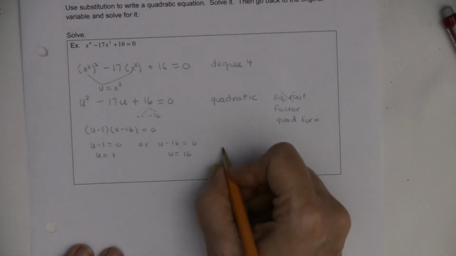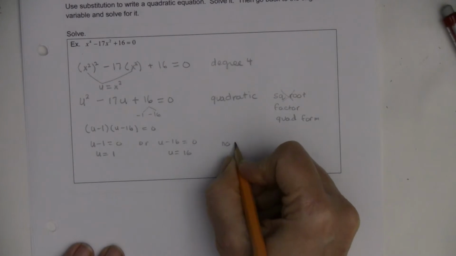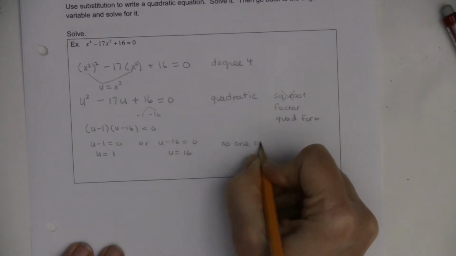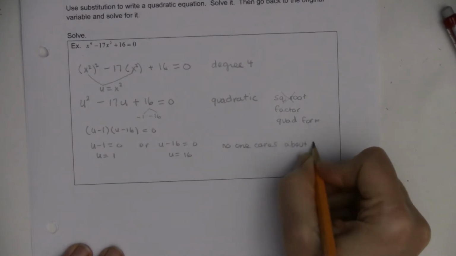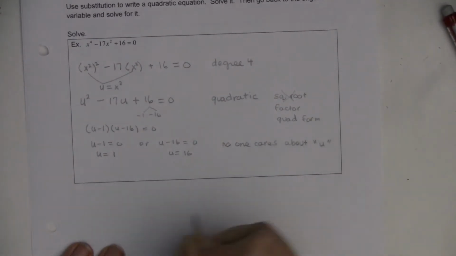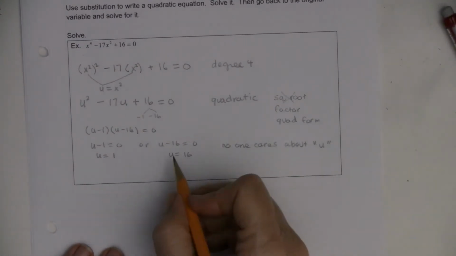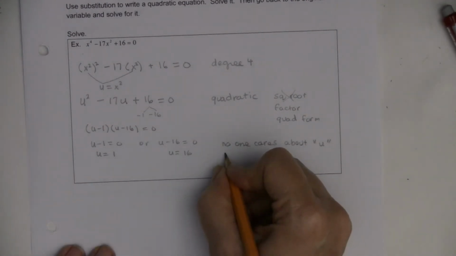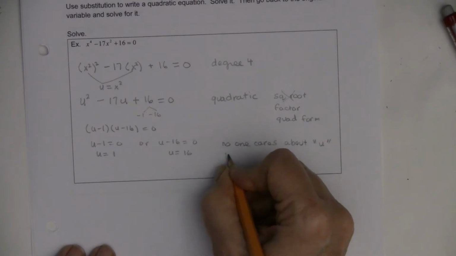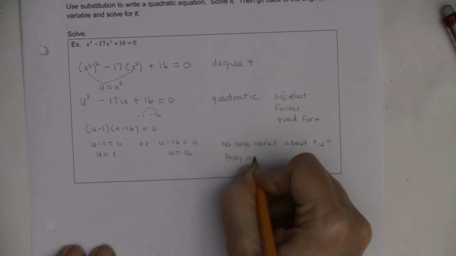And so I know this is awful, but no one cares about you. Not you, everyone loves you. No one cares about the variable u, right? They want to know about x.